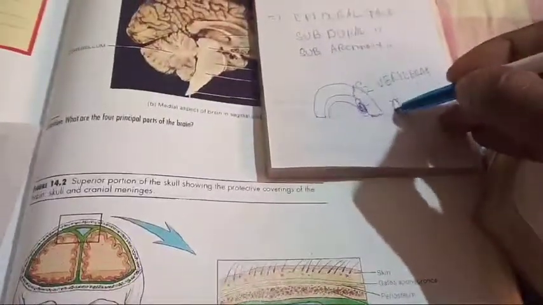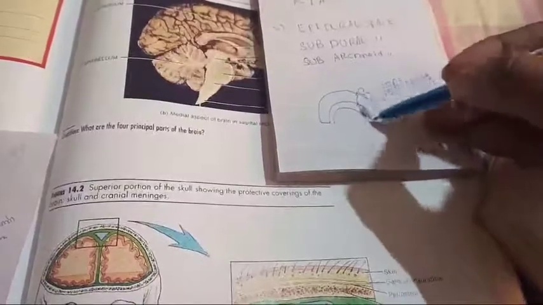Biconvex means just like an idli, on either side there is a convexity. This usually extends from the suture on either side of the skull bone and will not extend beyond these sutures. Then you can easily identify this as epidural hemorrhage. This is how you identify epidural hemorrhage.